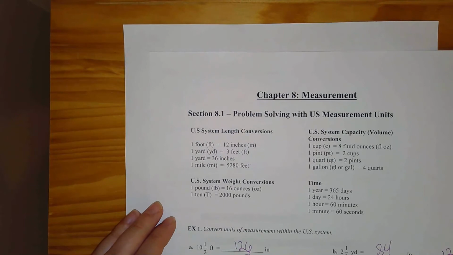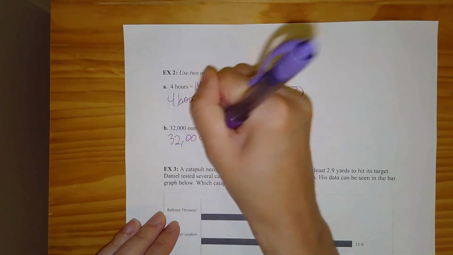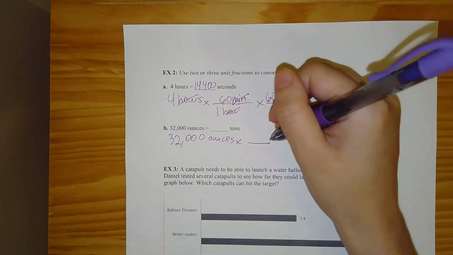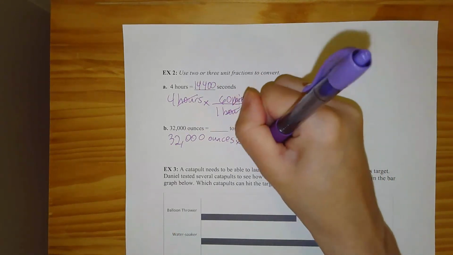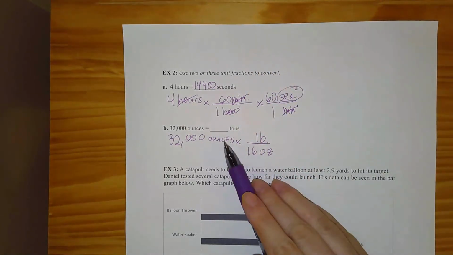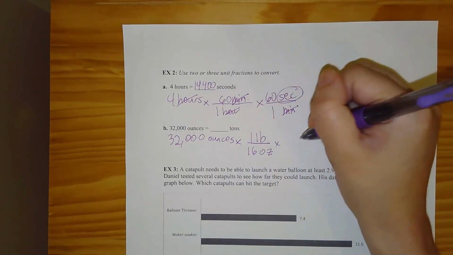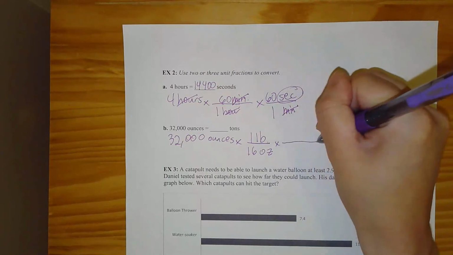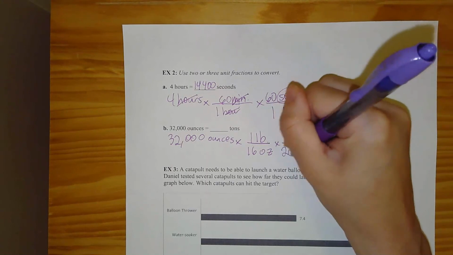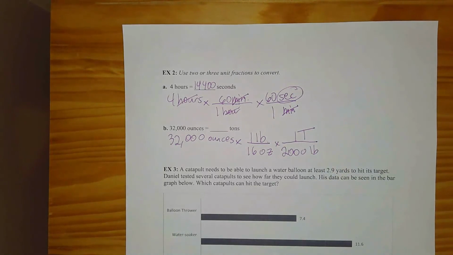You guys ready? Great. So we're starting with 32,000 ounces. And then using all my information that I have, 16 ounces equals 1 pound. So this is me going from ounces to pounds. Okay? Then I can go from pounds to tons. So looking at my unit conversions again, I see that 2,000 pounds equals 1 ton. So we're going to take this in a couple steps.